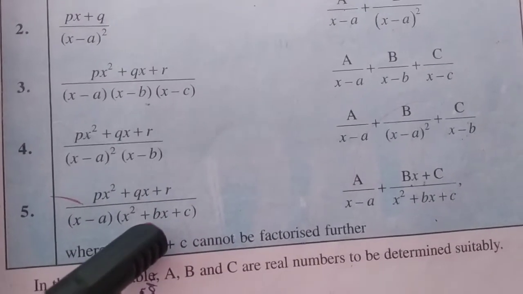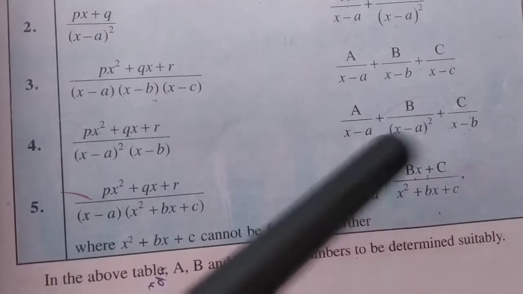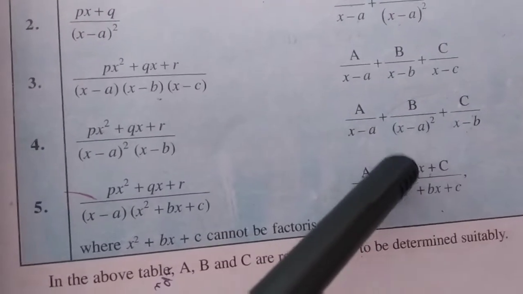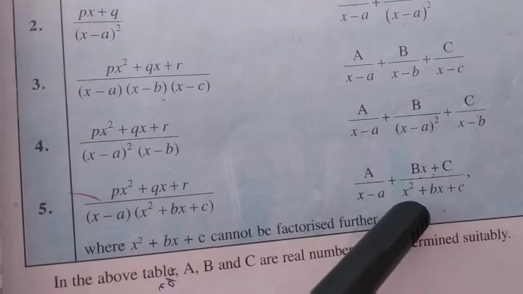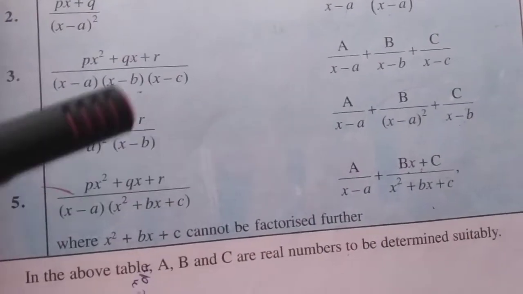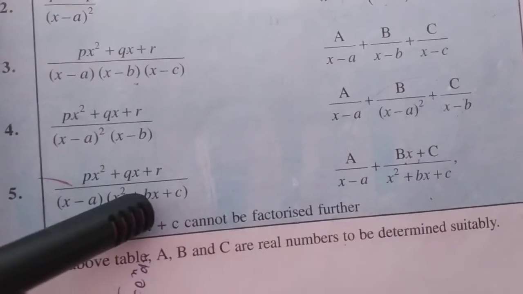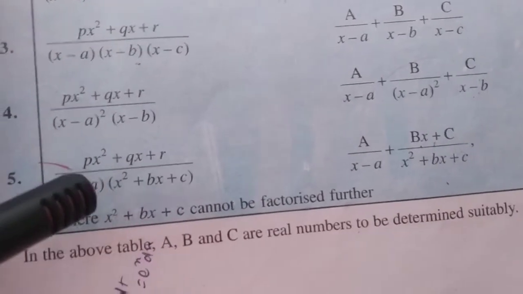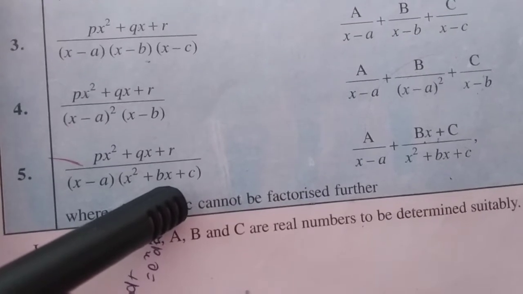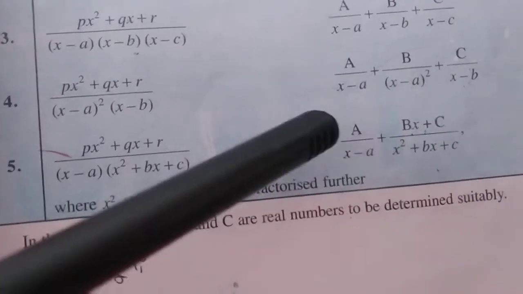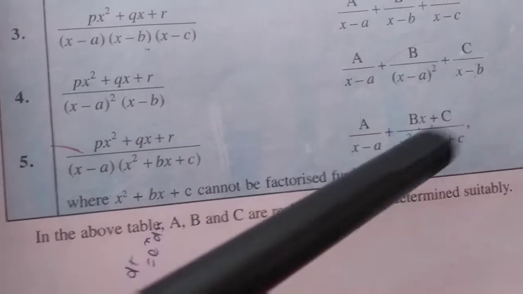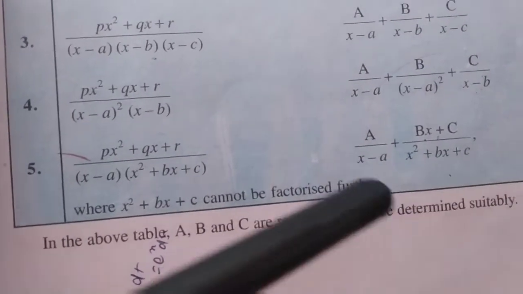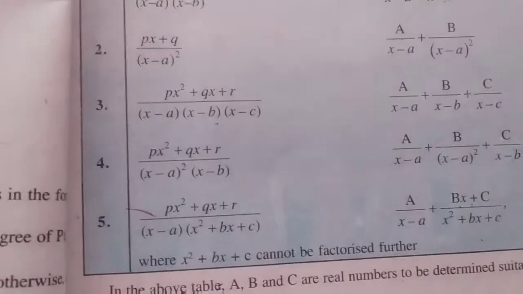If it is like this, you should write a divided by x minus a plus a linear term divided by a quadratic. So we are writing bx plus c divided by x squared plus bx plus c. If it is a non-factorizable quadratic, and you have a product with one more factor, one more quadratic equation which you cannot factorize further, then you need to write a divided by x minus a plus bx plus c divided by x squared plus bx plus c. According to this, you need to do it and go through the examples as well.